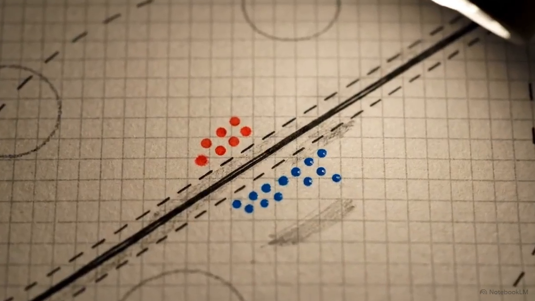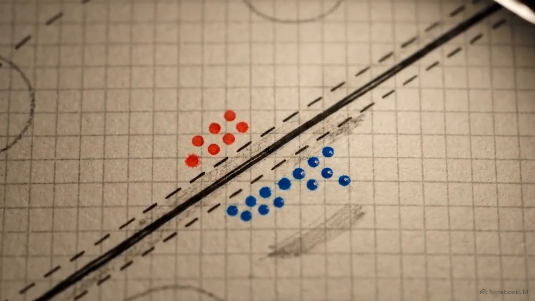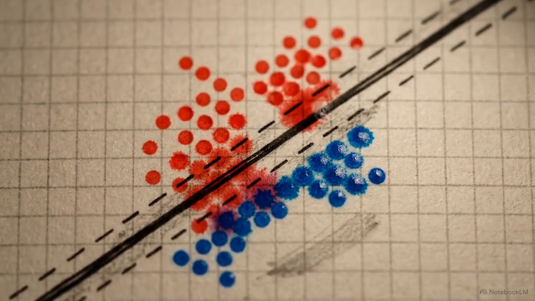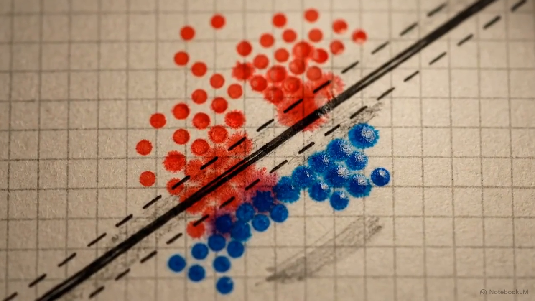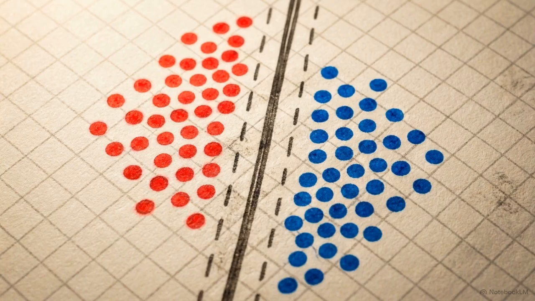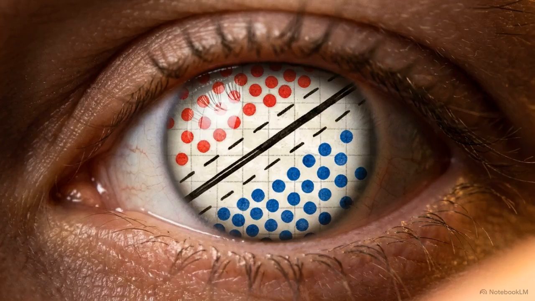Imagine a blank piece of graph paper. Two distinct groups of dots suddenly appear scattered across the page, some bright red and some bright blue. If I asked you to separate the red dots from the blue ones, you'd probably just grab a pencil and draw a straight line right down the middle.